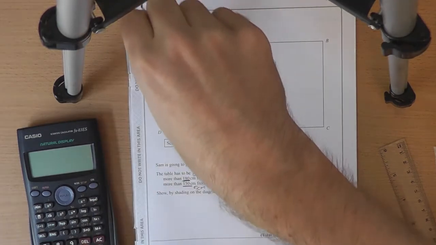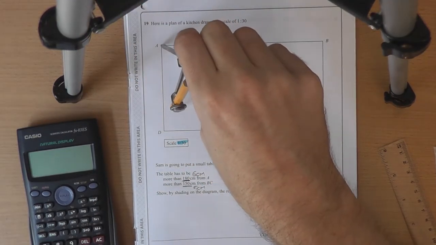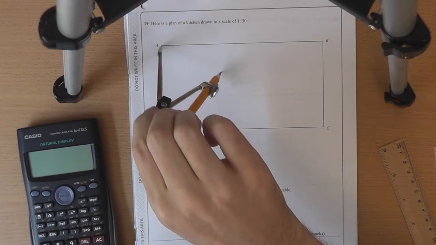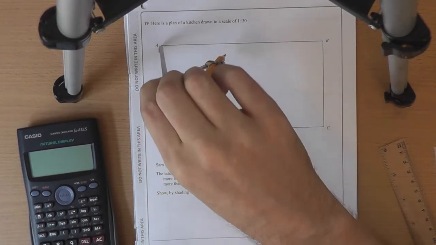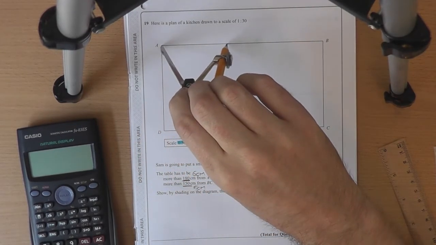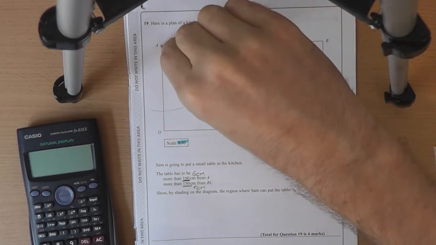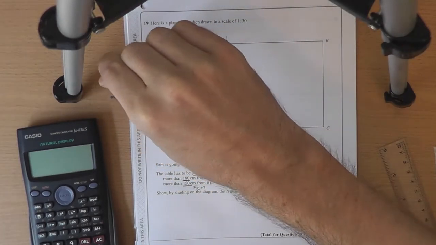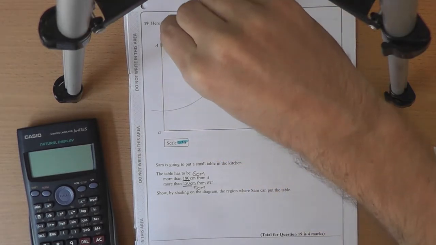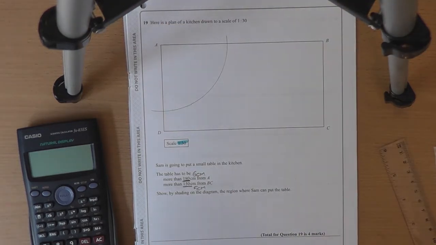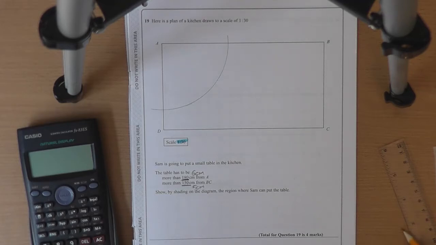Except I don't really need to draw a circle, because there's 2 walls of the kitchen there. There's the wall here, and there's the wall here. So really, I'm only actually drawing a quarter of a circle. I am drawing a circle, really. It's just that the circle is bounded by the walls of the kitchen. So anything on this circular line is exactly 6 centimetres away.